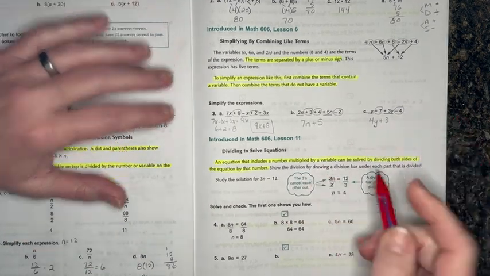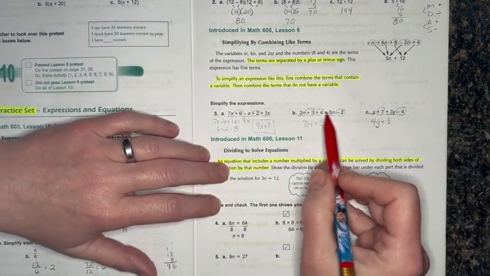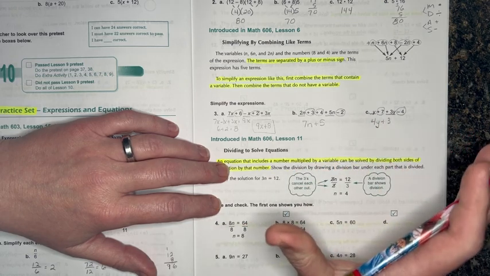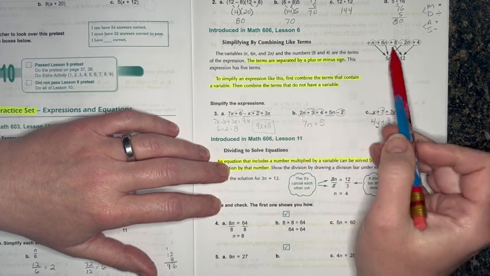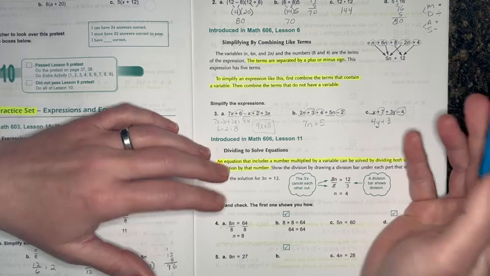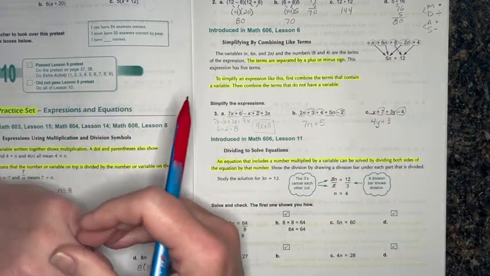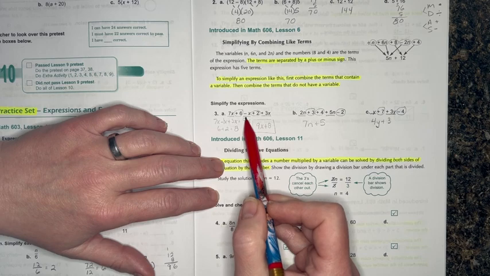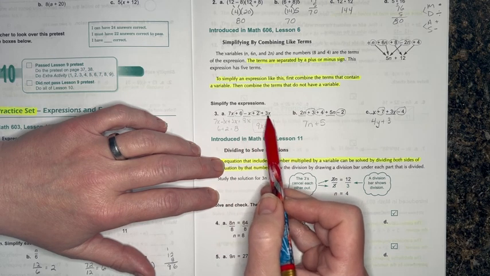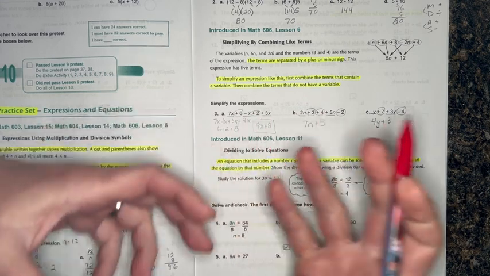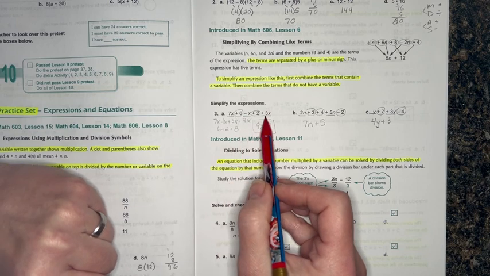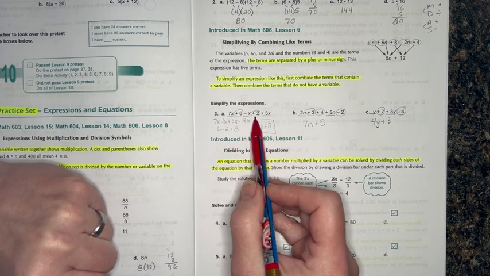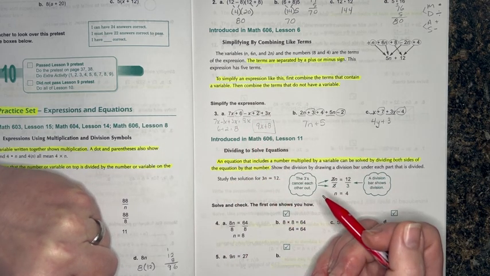Okay? So however you want to mark your terms is totally fine, as long as, like here the book shows they circled everything and then drew arrows. It's kind of confusing. If you mark each term differently, so our x terms are marked differently than our constants, then you know I'm going to add up all the things that are underlined, and I'm going to add the things that are circled. Okay?